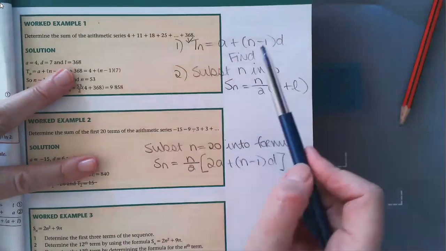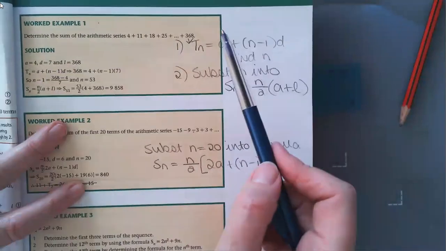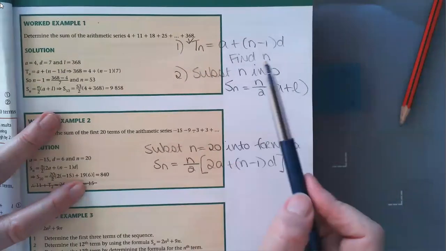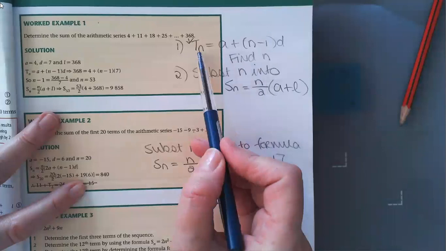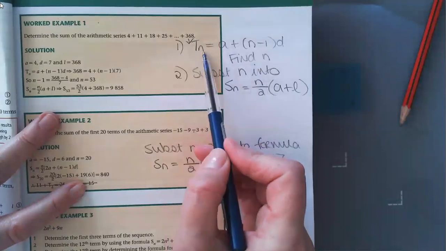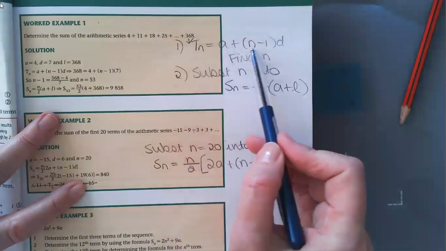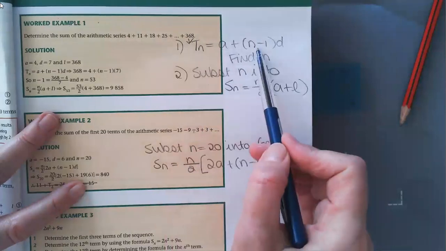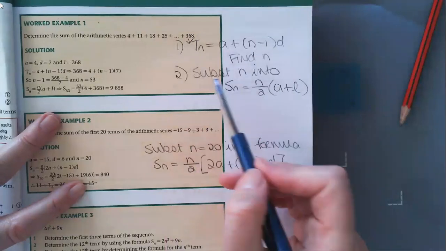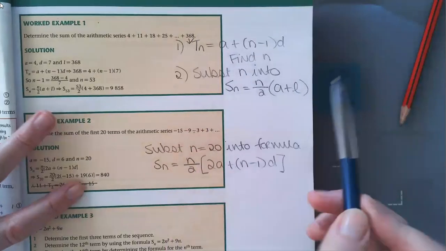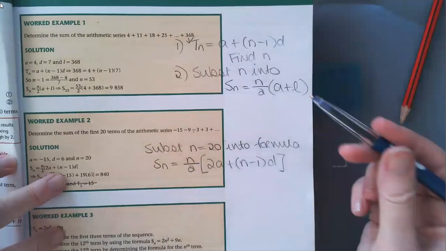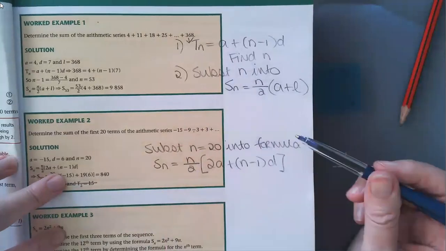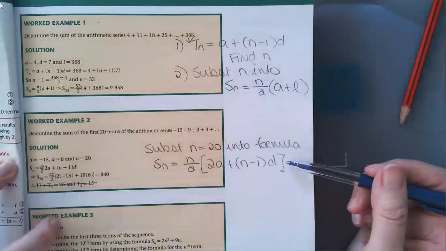So we are going to find the n by substituting 368 here where T is. Then we will be able to find the n, and then we are going to substitute the n into this formula here. You may substitute it into this formula, no problem. It's just a longer process.